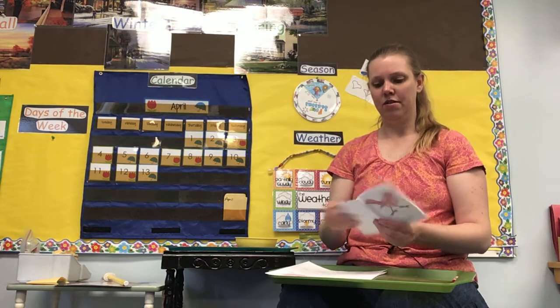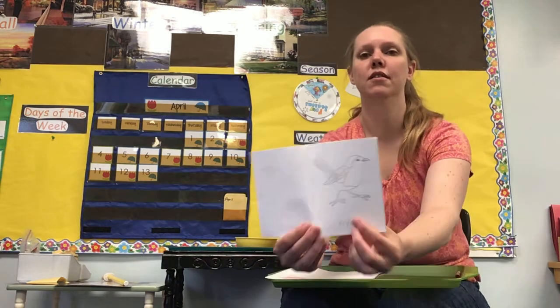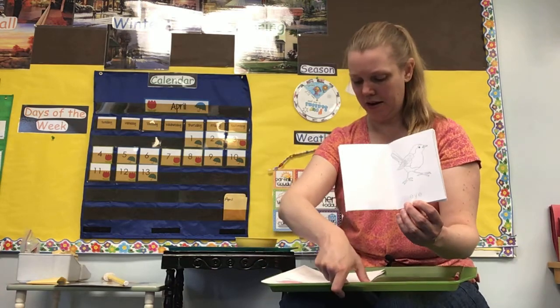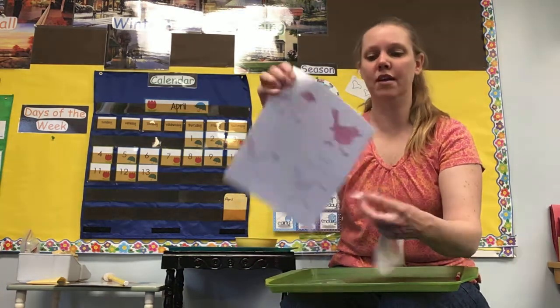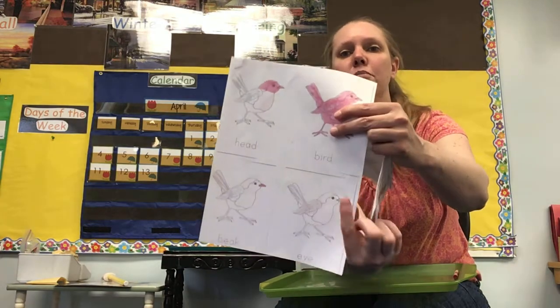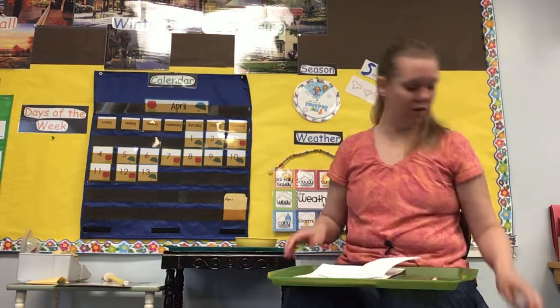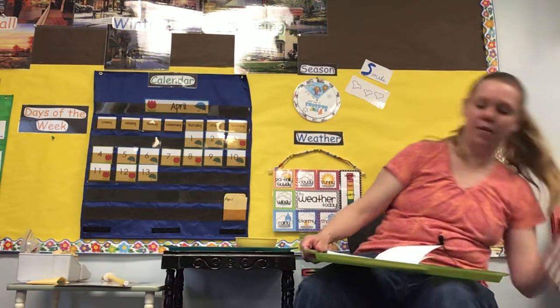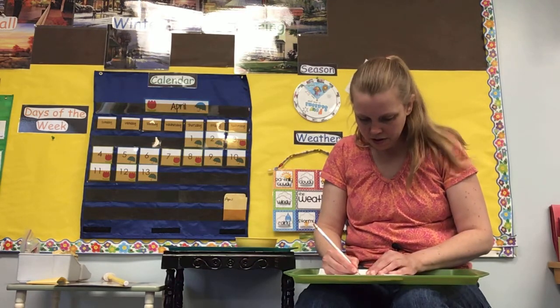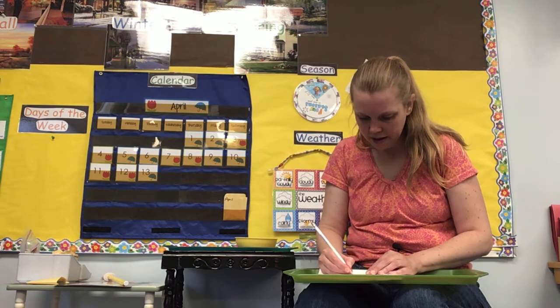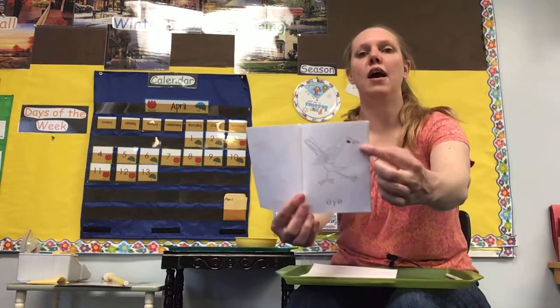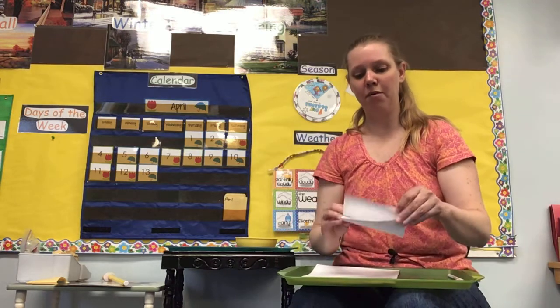All right, now I'm going to do this next one to show you. This one says eye, and in your packet here, this one says eye, and it shows that the bird's eye is colored. So I'm going to take my crayon and color the bird's eye. Now you can use whatever colors you would like for this. If you want to use a different color on each page, that is fine too. So, and then I also, whoops, where's my pencil? There it is. I also am going to trace the word eye. Okay, so there's my eye and my word eye. Okay, and then I'm going to keep going.